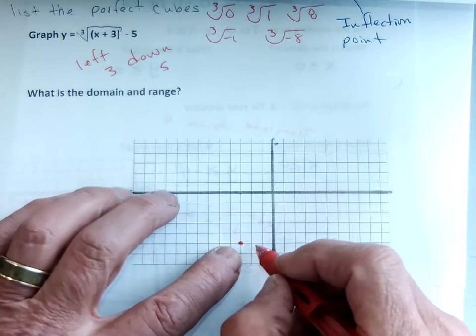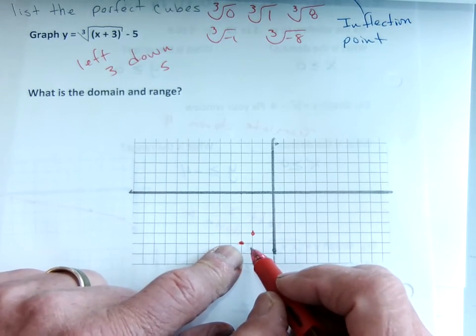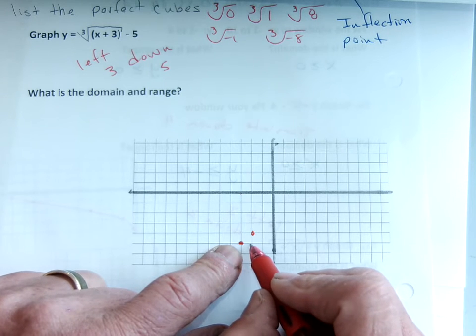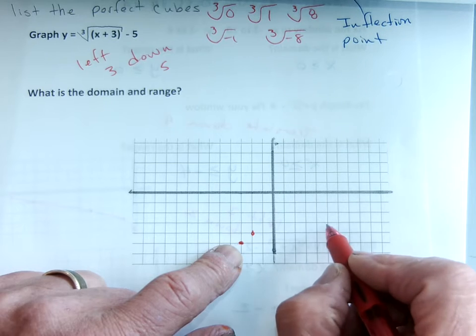So I'll go over 1. The cube root of 1 is 1. I'm going to go all the way to 8 because that's the next perfect cube. So I'm going to go 1, 2, 3, 4, 5, 6, 7, 8 because the cube root of 8 is 2.